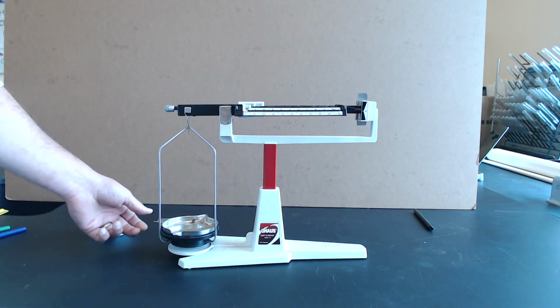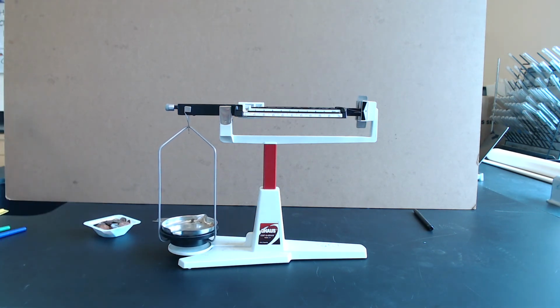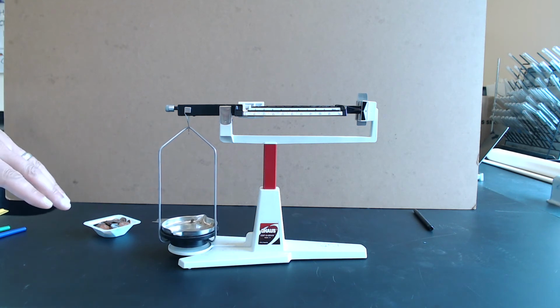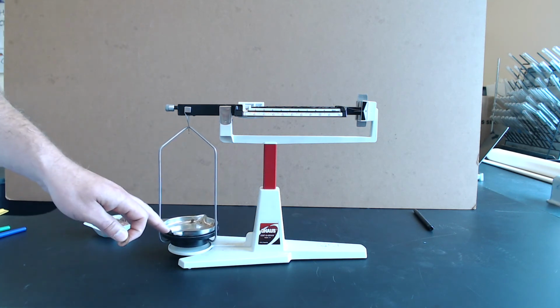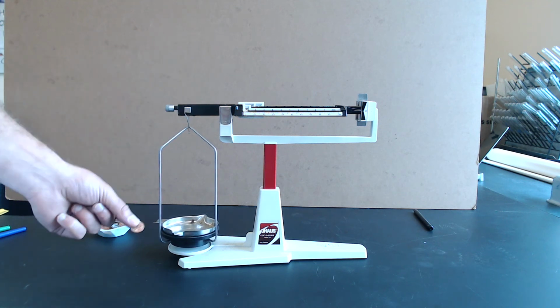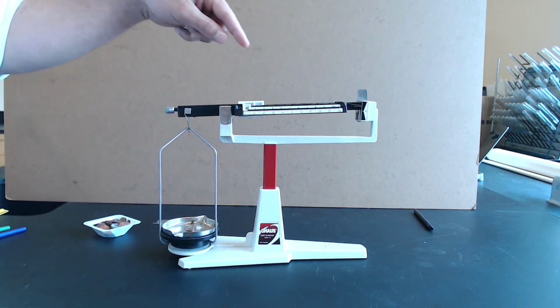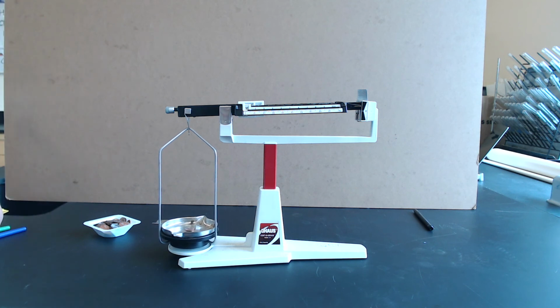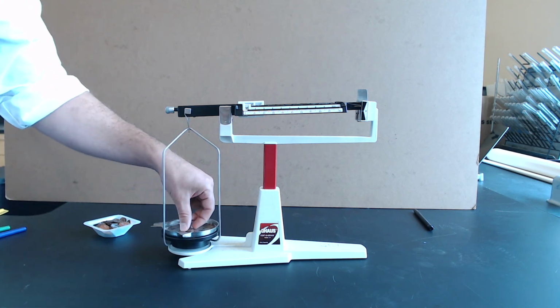Okay, all right, so it asks you to mass a penny. I'm going to put the penny on, but before I do, we're going to zoom in. You're going to lose sight of down here, but I am not cheating you, I'm putting the penny in here, and then we're going to zoom in and show you how to use this mass scale.